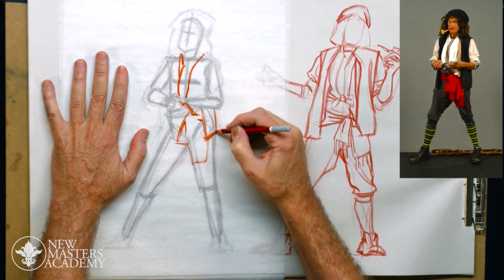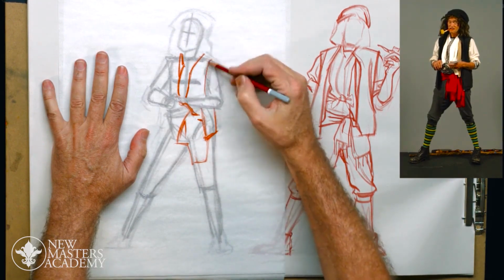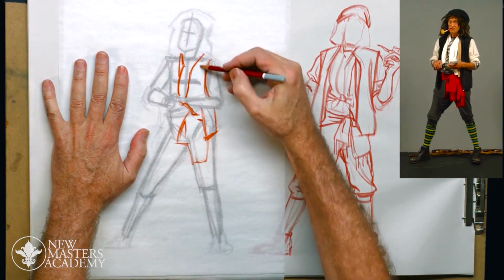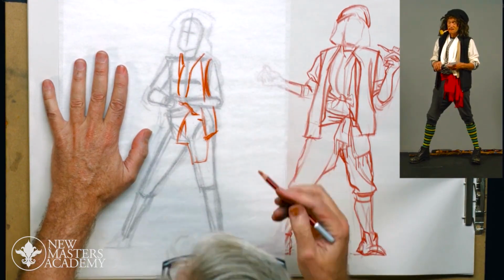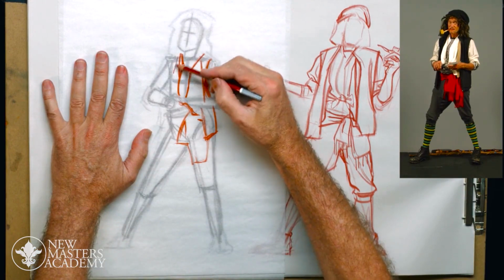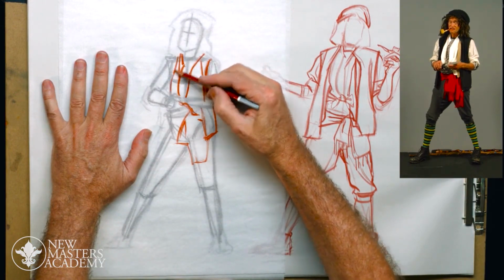If this hangs down like this, it's going to come back like this. This pulls from this like this, and then bunches up here like that.